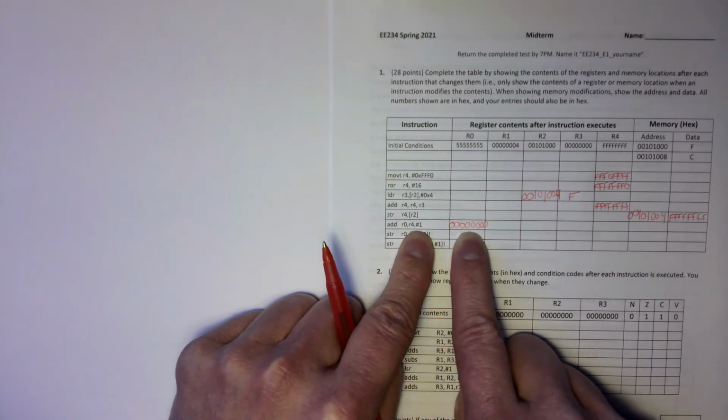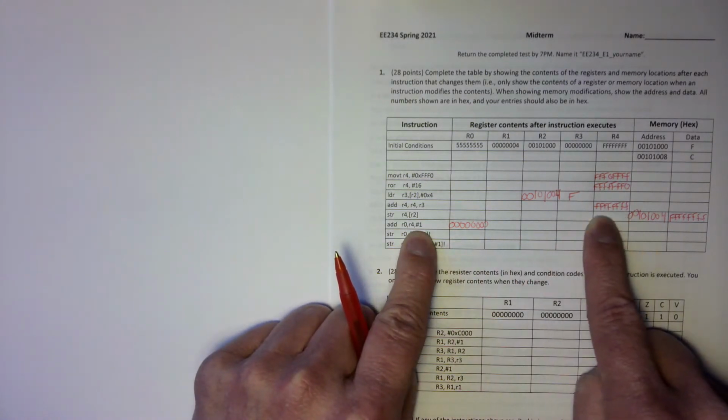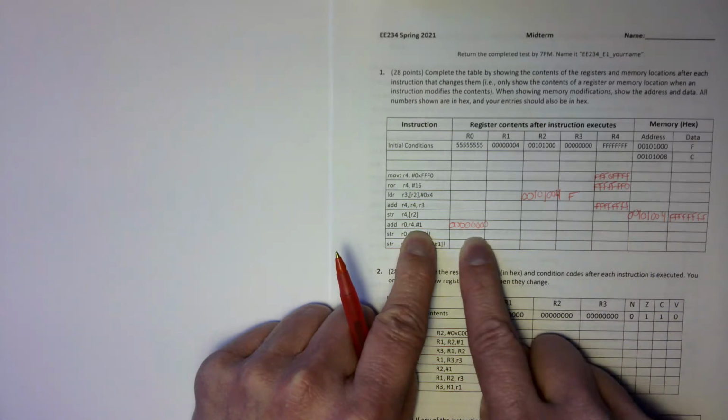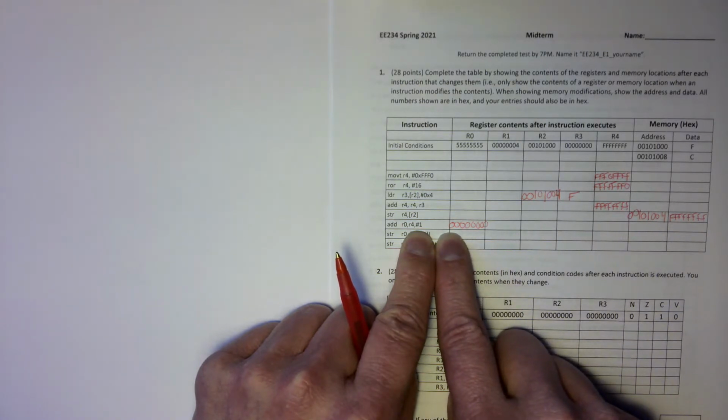So again, that number results from adding 1 to all 1s, or all F's. And that's all that happens there. No other contents are modified.